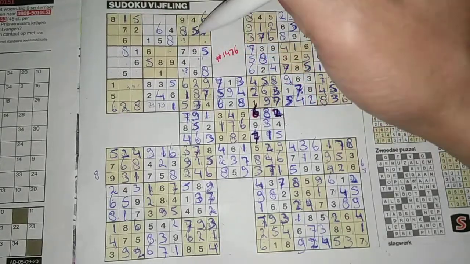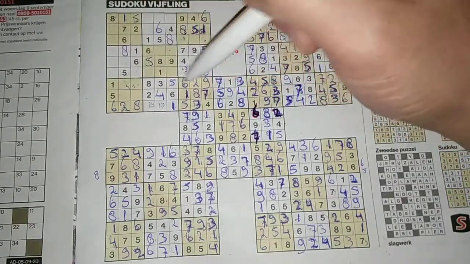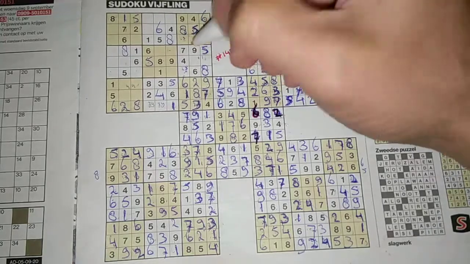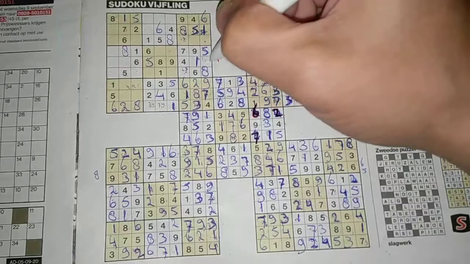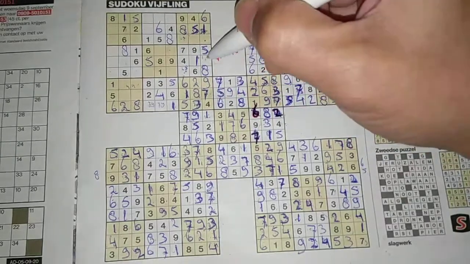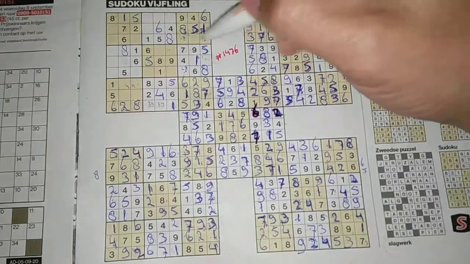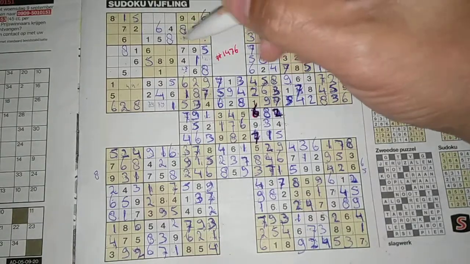Have I all the 5s? 5, 5, 5, 5, 5. Yes, the 1. We have a 1 here, so this can be a 1. This should be the 1. 2 and a 3. Yeah. 2, 3 and the 7 that's missing.